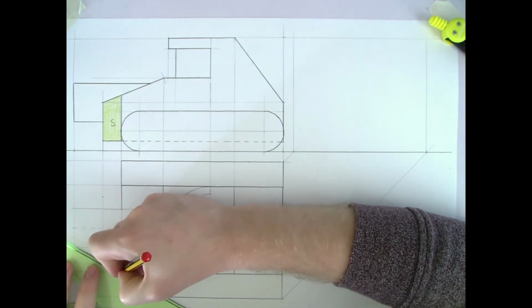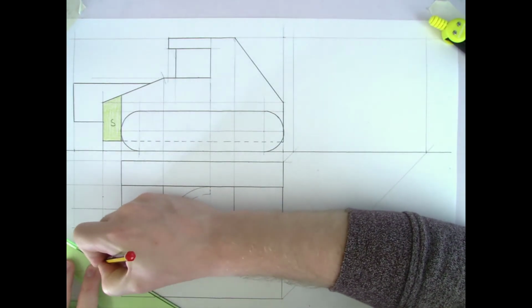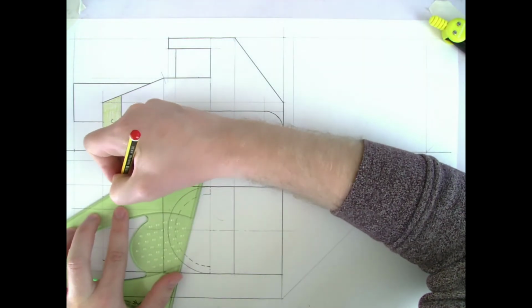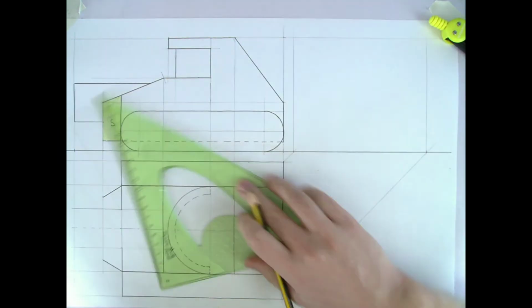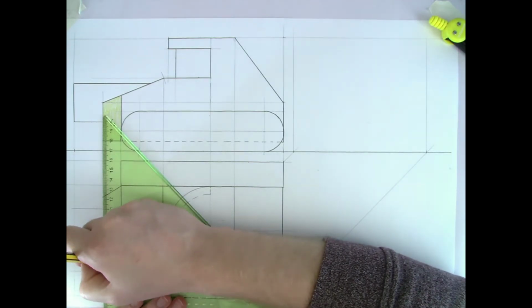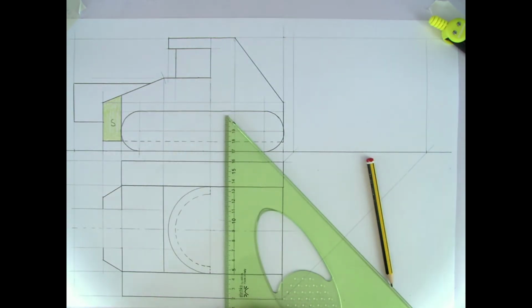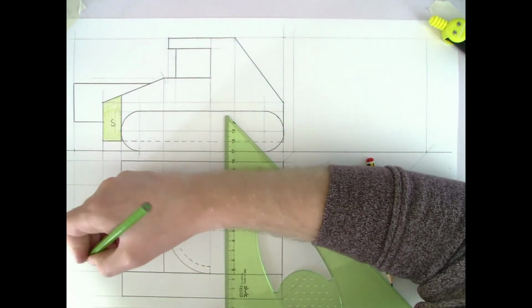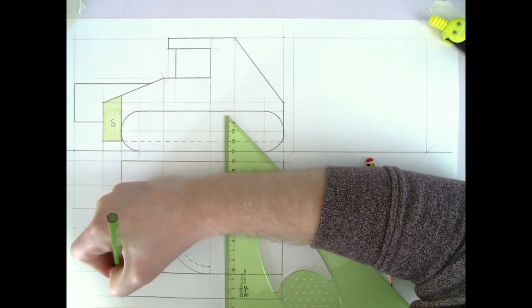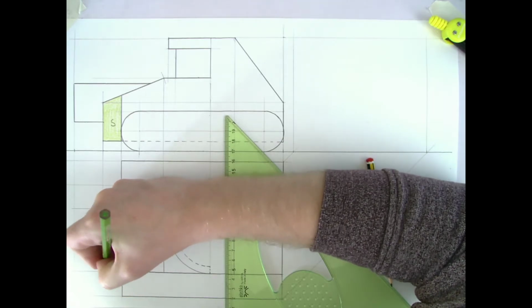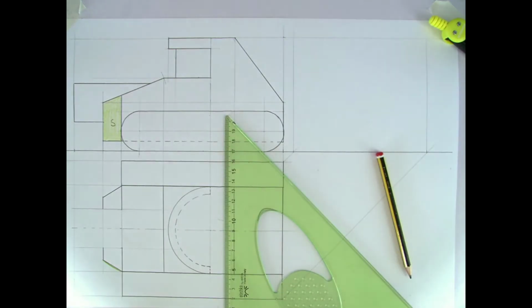So this slopes in along this way. Same on the opposite side. So this surface here that we're seeing an edge view of, that's surface S. This one down here is surface S.